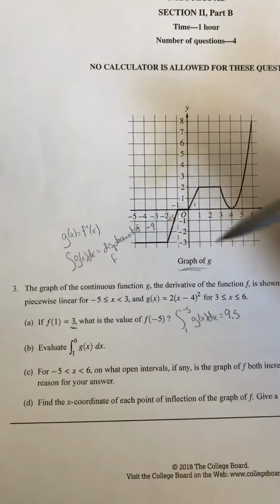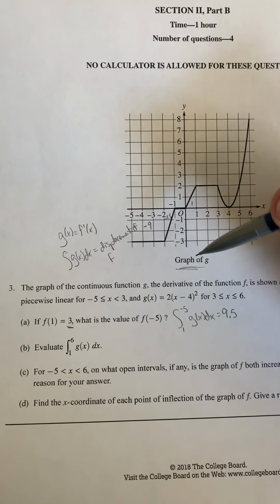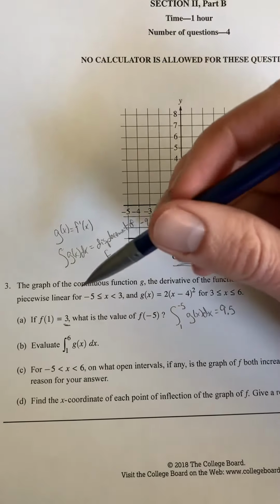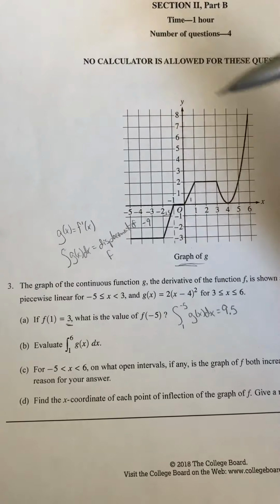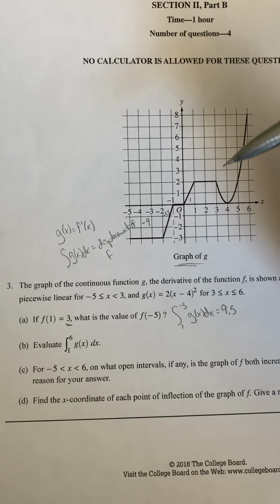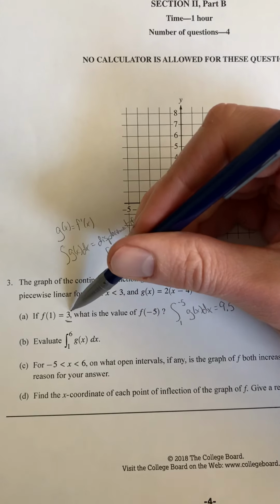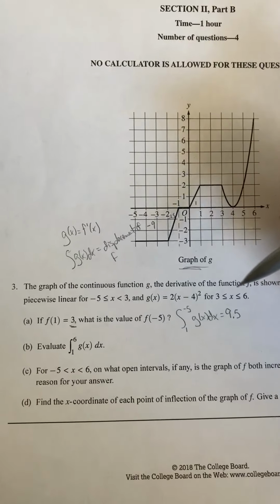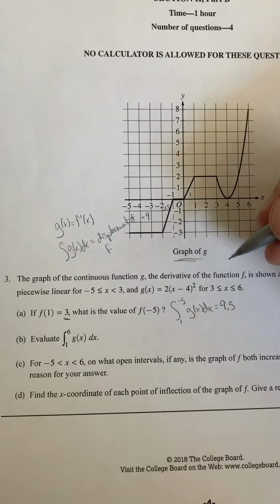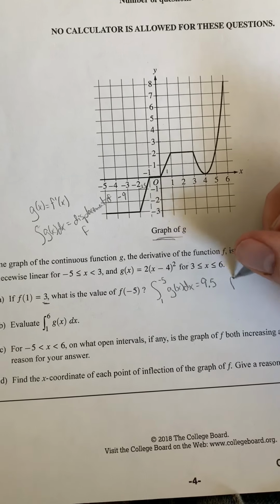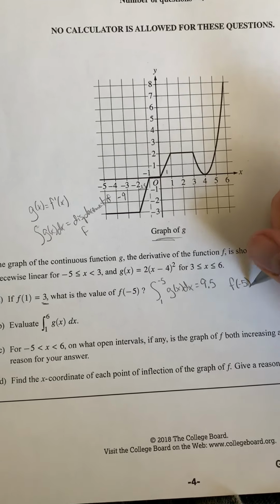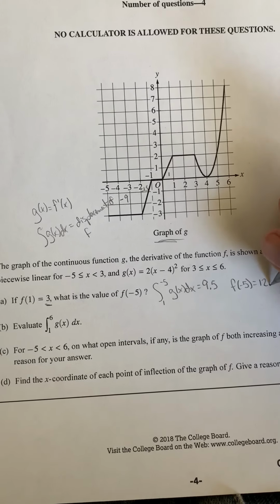So if we are trying to go from 1 backwards to -5, we would take this 3 value and add on 9.5, which means that f of -5 would be equal to 12.5.